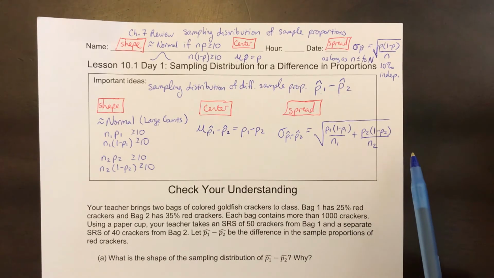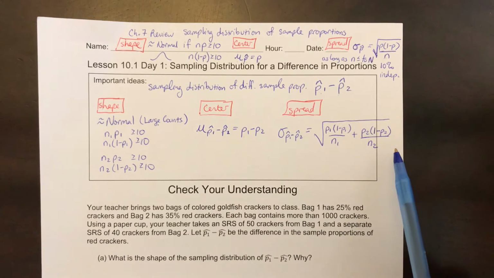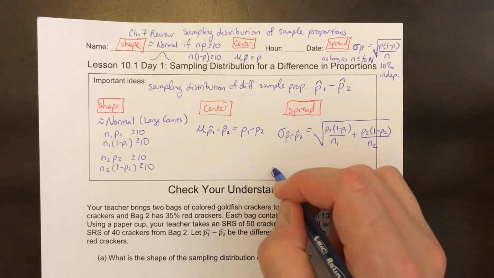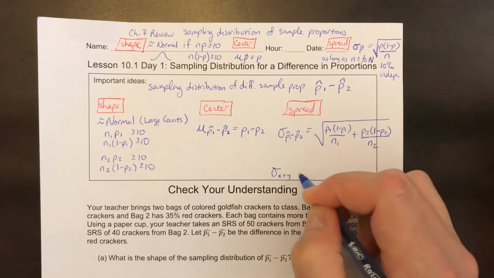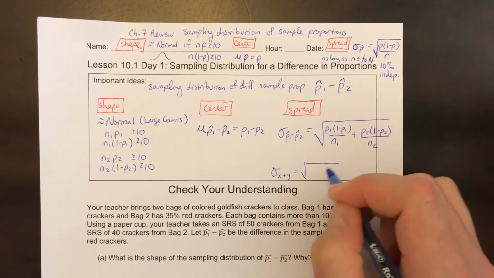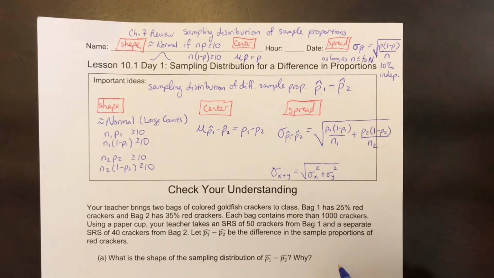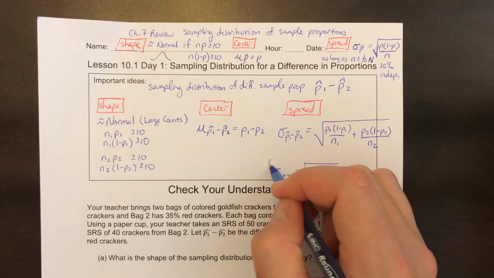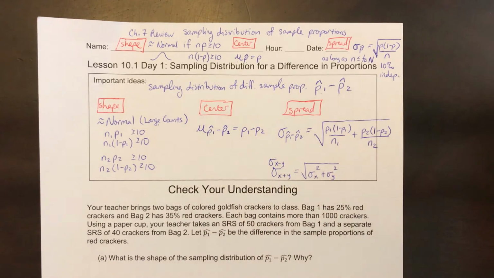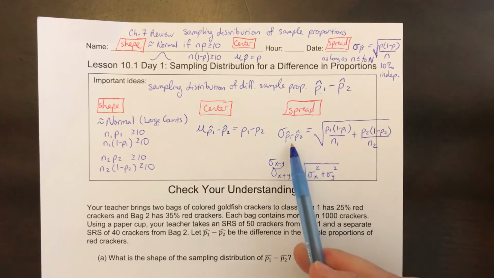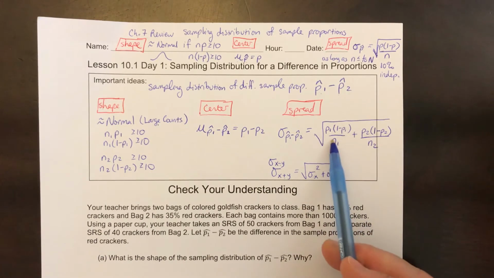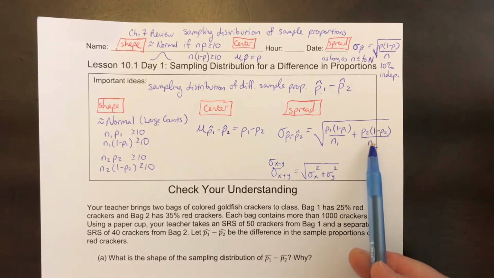And one other thing that we learned, if you think back to when we did the sum and difference of standard deviations, for example, if we did the standard deviation of x plus y, that was the square root of the standard deviation of x squared plus the standard deviation of y squared. And that's actually the same thing for the standard deviation of x minus y. So whether it's a sum or a difference, you end up adding these and then taking the square root. Well, that's exactly what we're doing here, the standard deviation and the standard deviation.